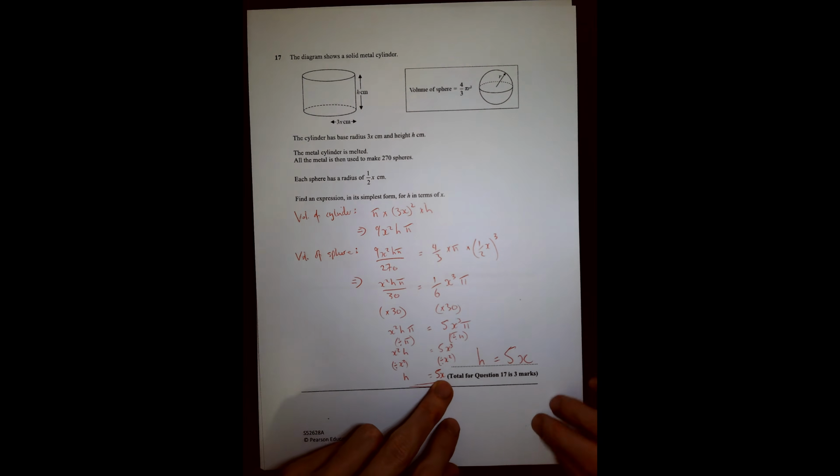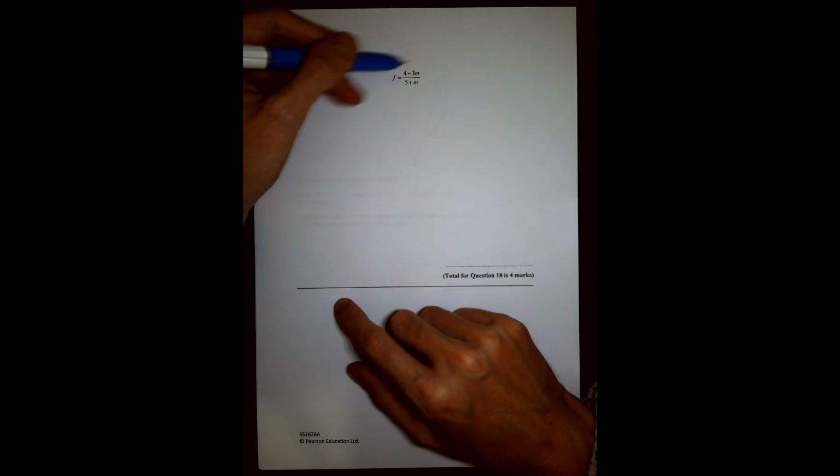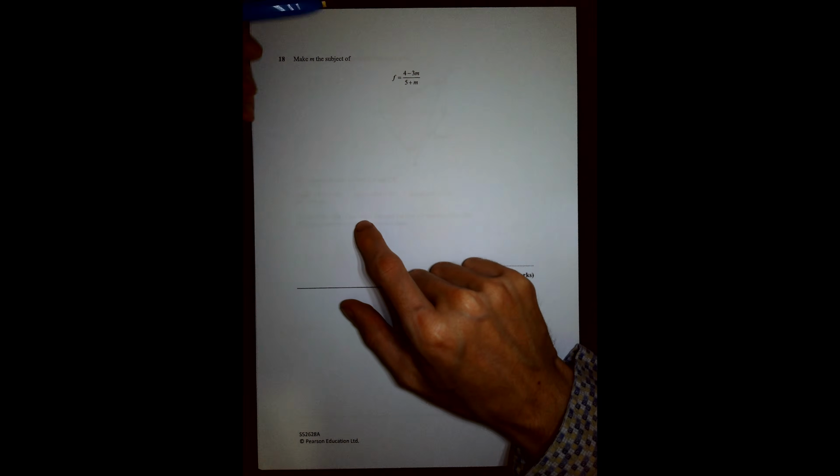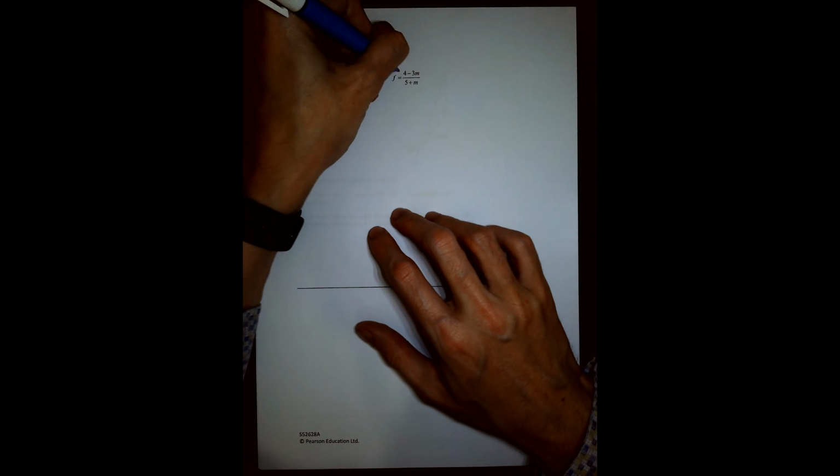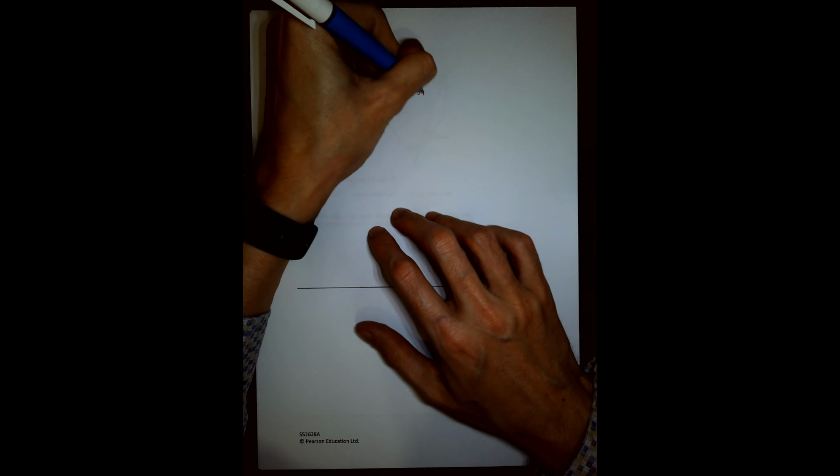Okay, question 18. Now, this is what I would call a standard question, in that I've seen, and I know my students have seen, questions like this several times, quite a few times really, actually. And so as long as you are familiar with the layout of this question, the processes are the same. Obviously different letters, different numbers, but the process is the same. So we need to make m the subject, and m is on the numerator and denominator. So first thing we need to do is times both sides by 5 plus m.